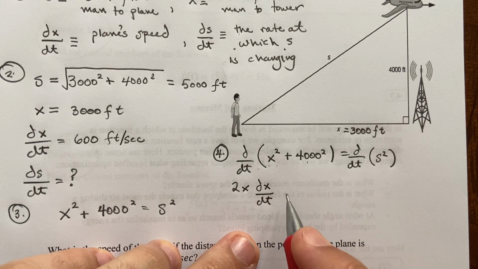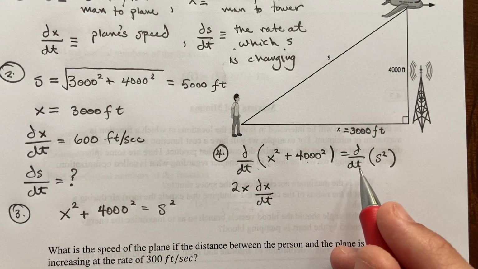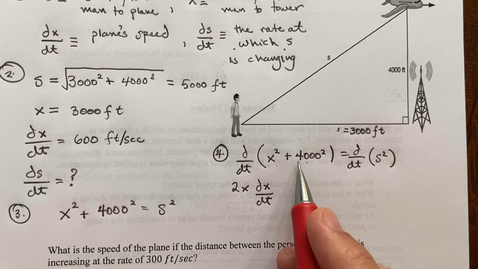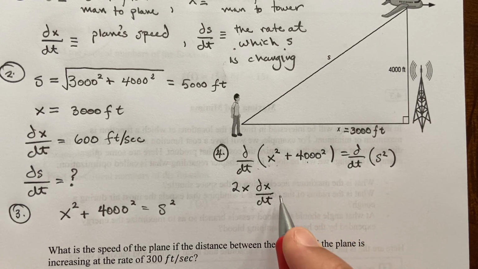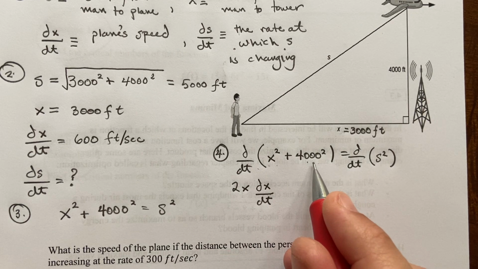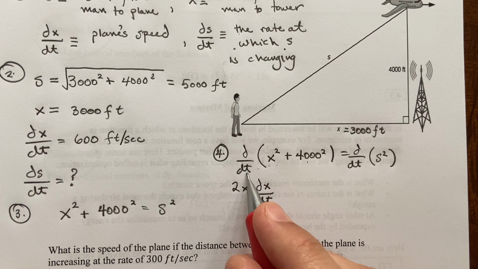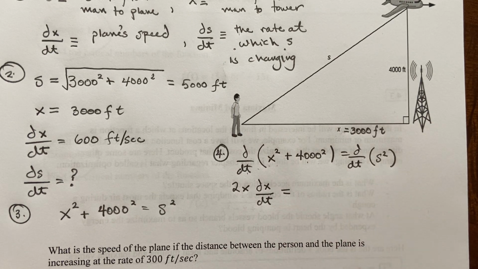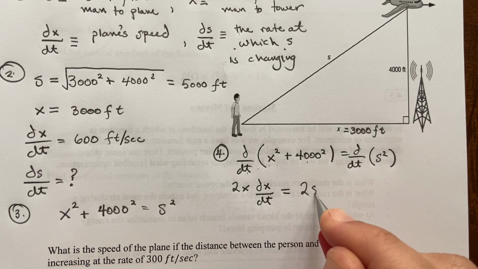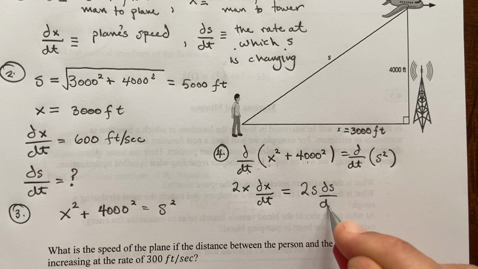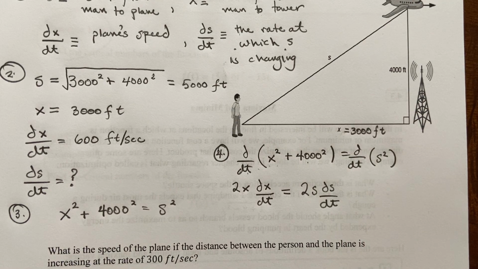we are given this 4,000 is a constant. So the height is not changing with respect to time, so that'll just be 0. So the derivative of 4,000 squared with respect to time is 0. So nothing more there. And then the derivative of s squared would be 2s ds/dt. Okay, that's the derivative of our governing equation.